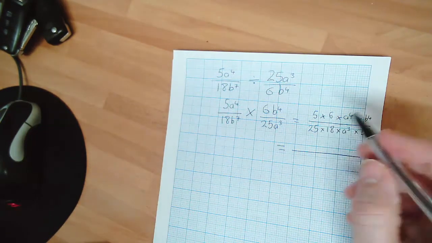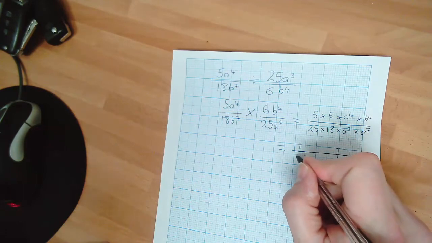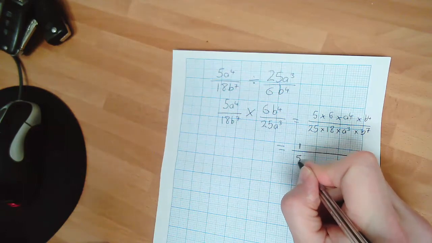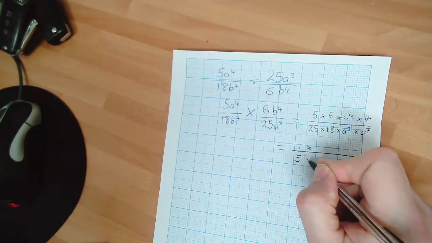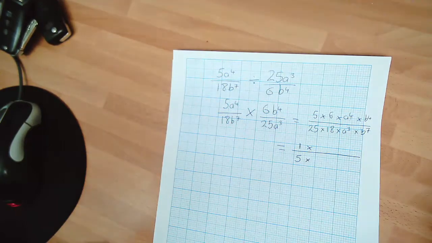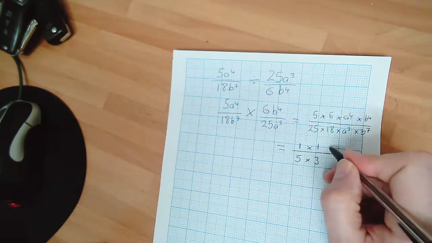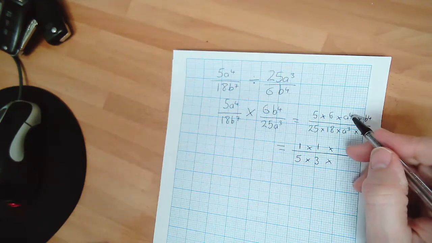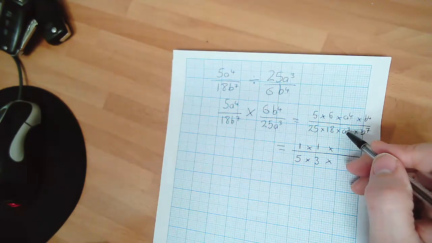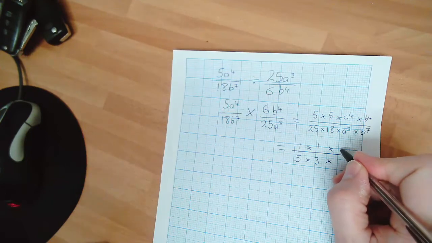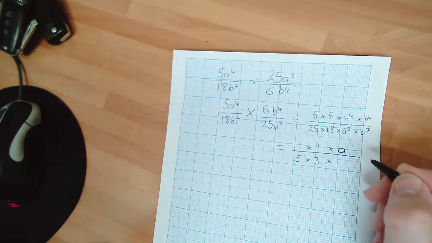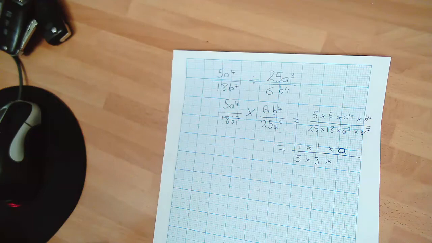5 over 25, I can simplify that bit by doing 1 over 5. So I'm simplifying in stages here. 6 over 18, 1 over 3. Now, a to the 4 divided by a to the 3, I'm just left there with an a to the 1. I'll put the 1. You don't always write the 1.